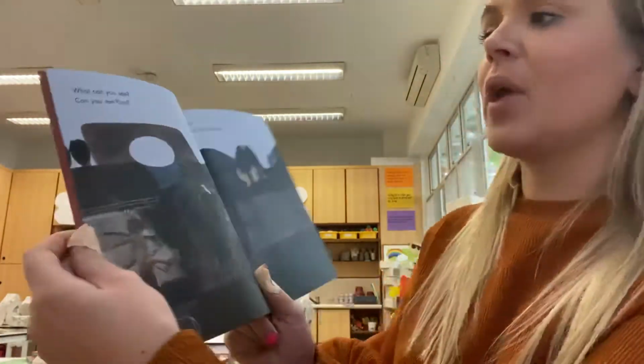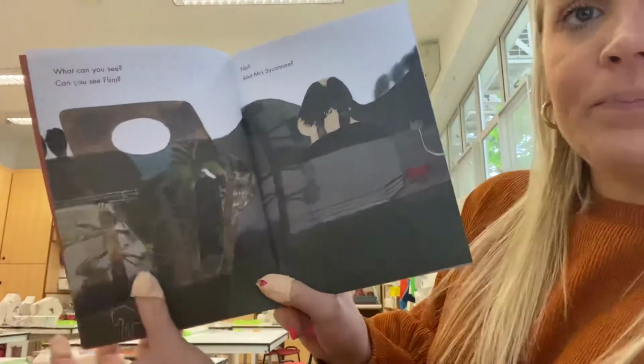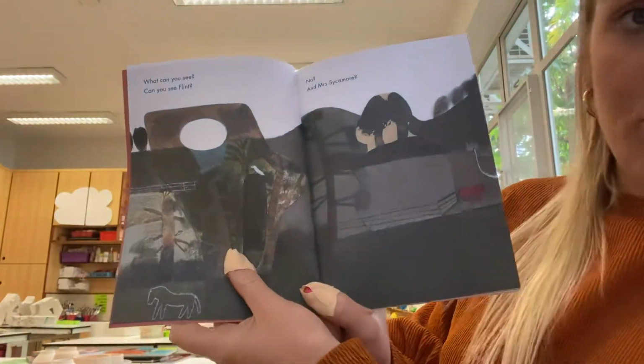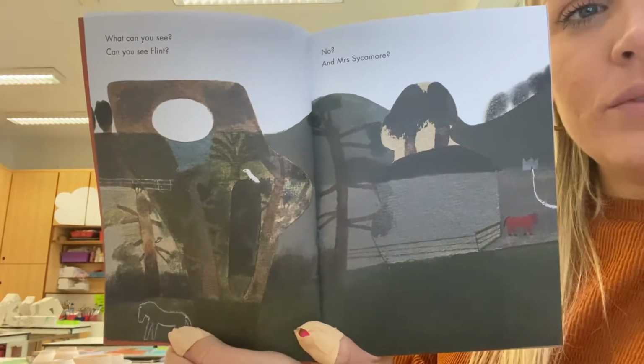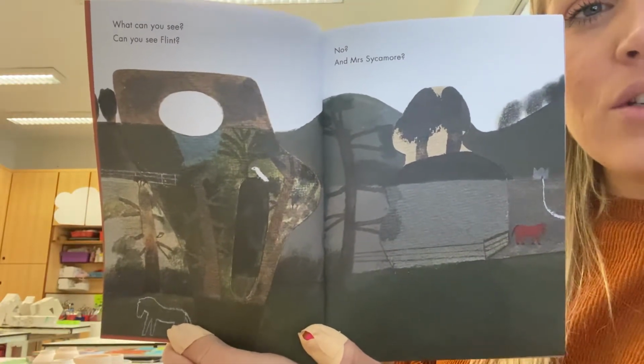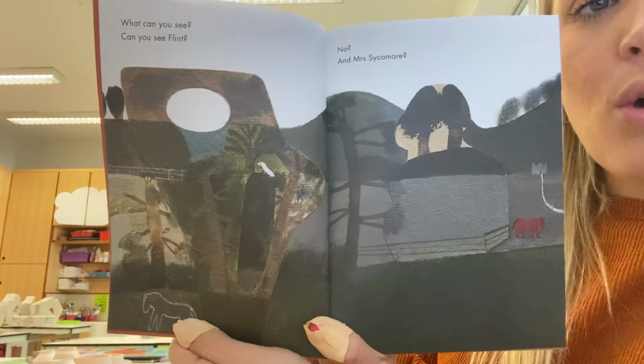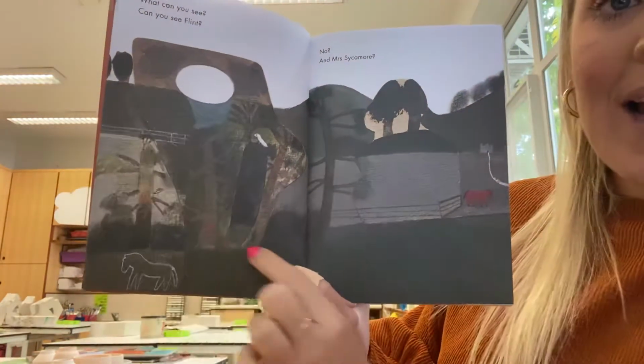So, may I start? What can you see? Can you see Flint? No. And Mrs. Sycamore? Look at the lovely textures on the collage. These sculptures are in the landscape.